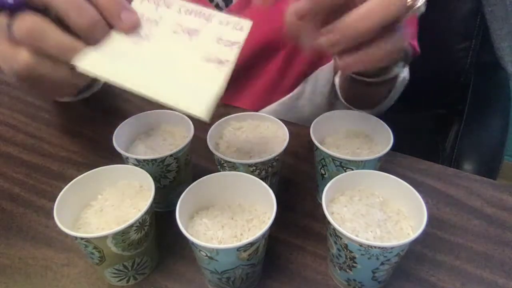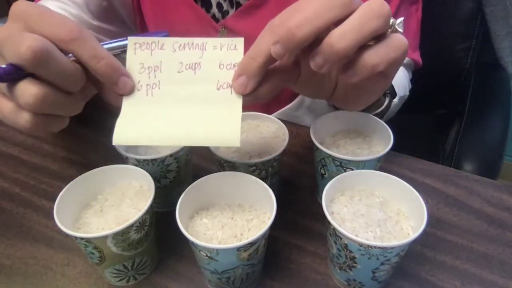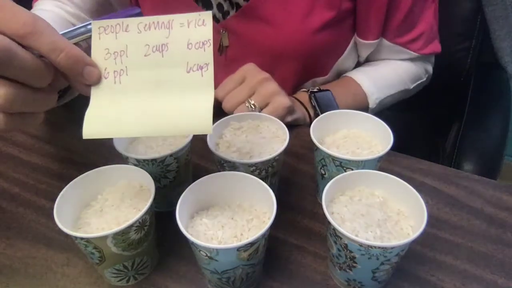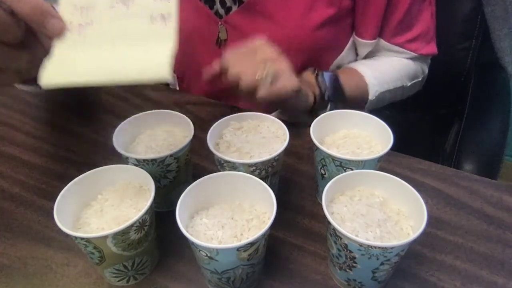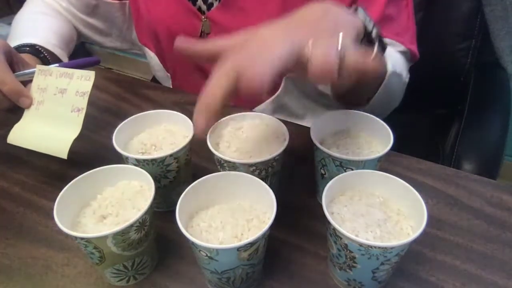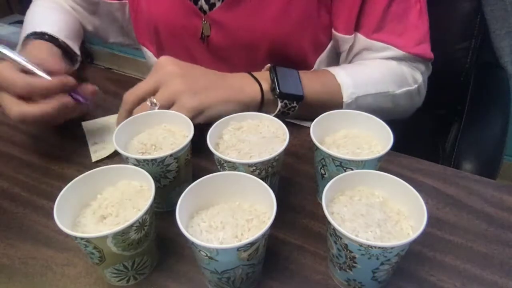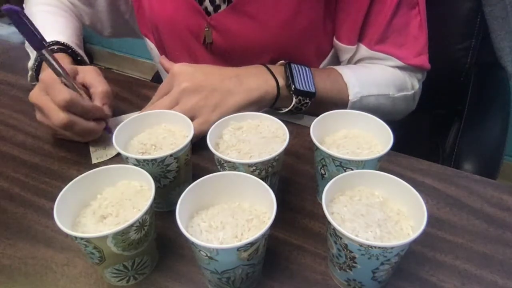So if I wanted to invite 6 people, how much rice would they be able to get? I still have my same 6 cups of rice, but now I have 6 people. How many cups of rice can everybody get? They can each get 1. 1, 2, 3, 4, 5, 6. So everybody's going to get 1 cup of rice.